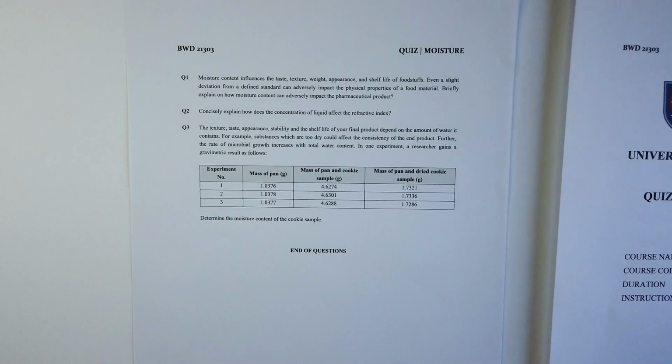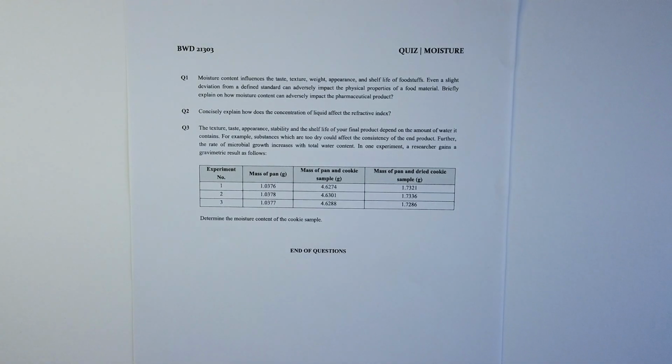So question number 1: moisture content influences the taste, texture, weight, appearance and shelf life of foodstuff. Even a slight deviation from the defined standard can adversely impact the physical properties of a food material. So briefly explain how moisture content can adversely impact a pharmaceutical product.